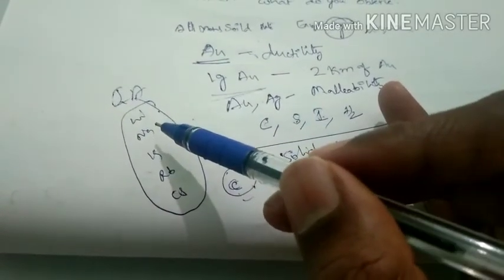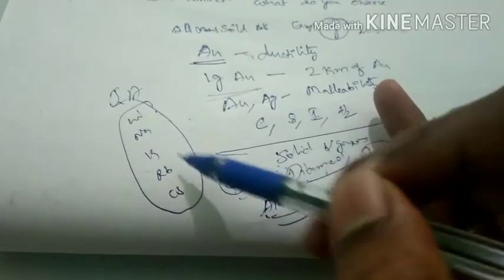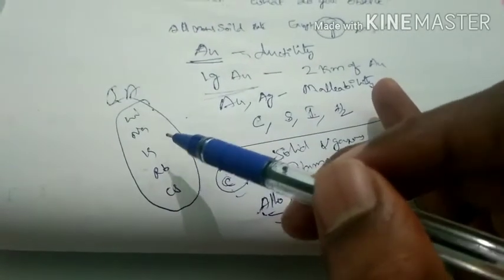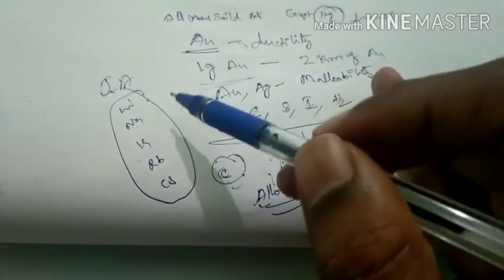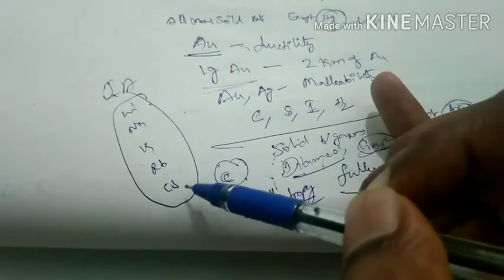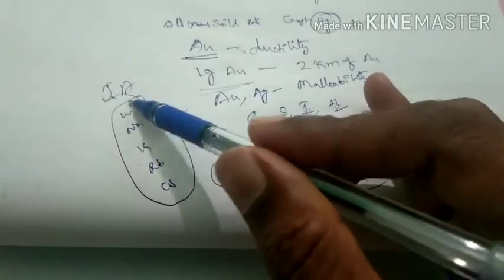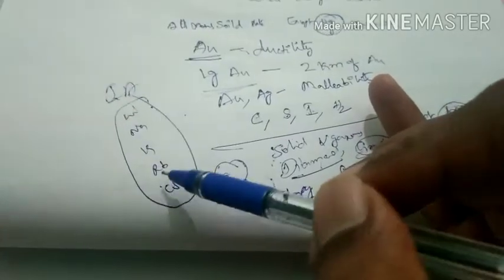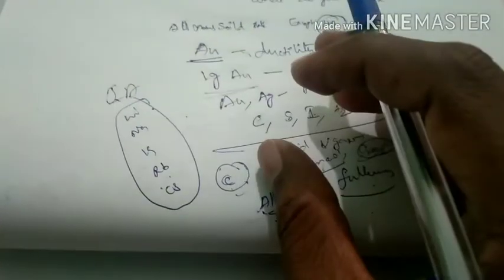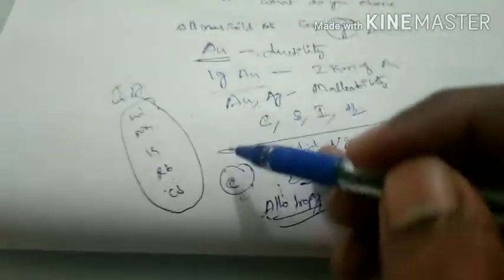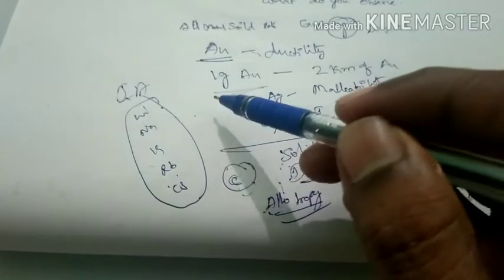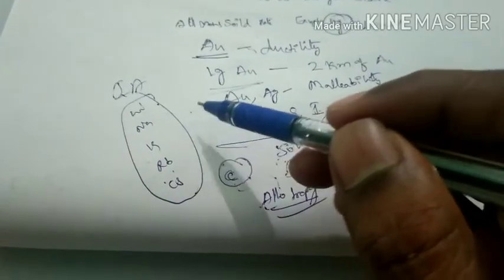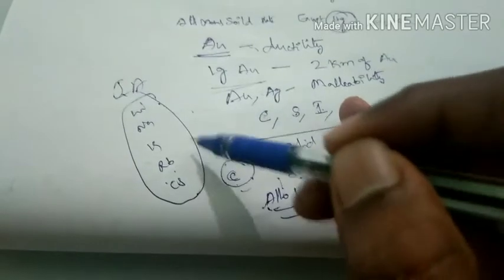Because the attraction between particles in these metals is very less. So we can say these are weak metals. The melting and boiling points of these metals are very low compared to other metals in the periodic table. So these metals can be cut with a knife because of the weak attraction forces between their particles.